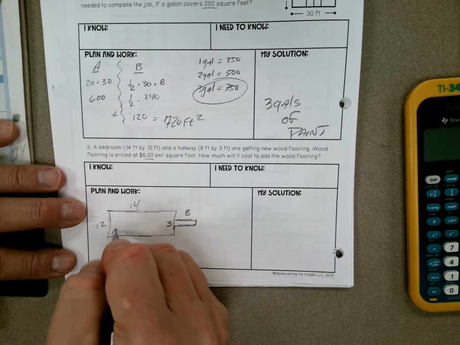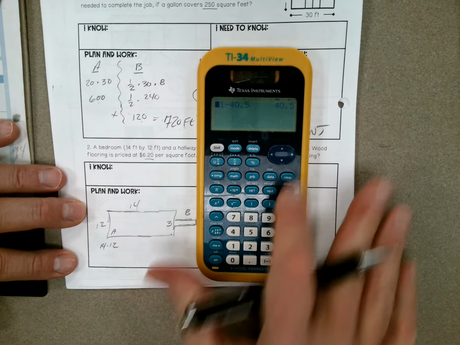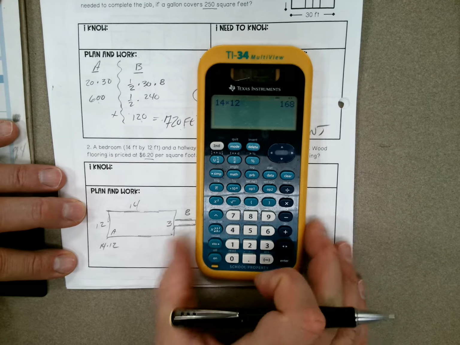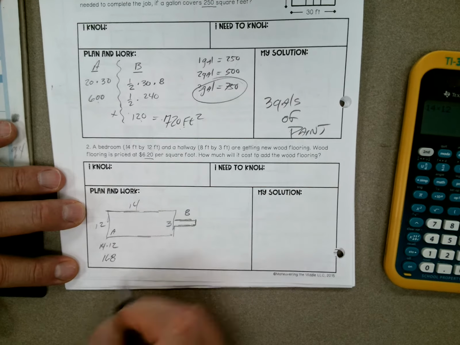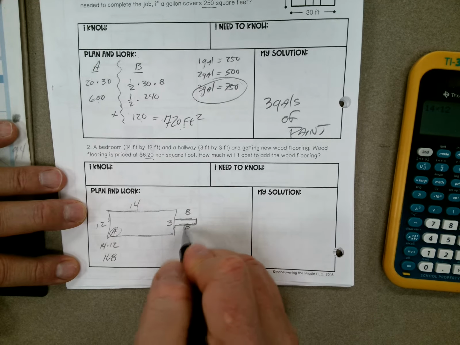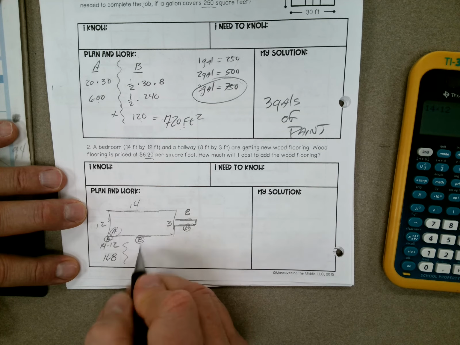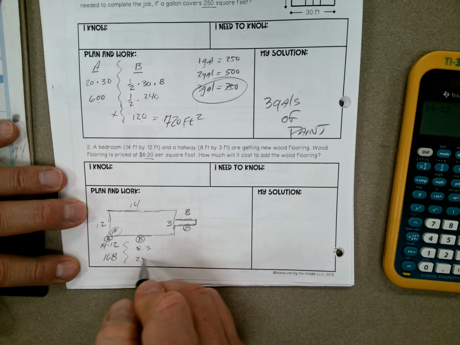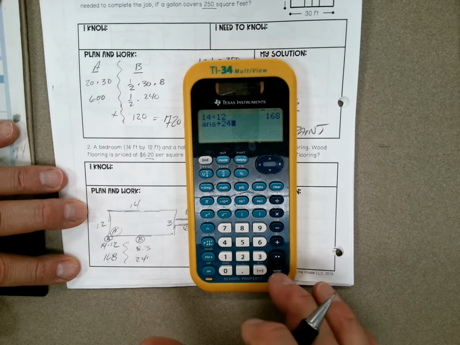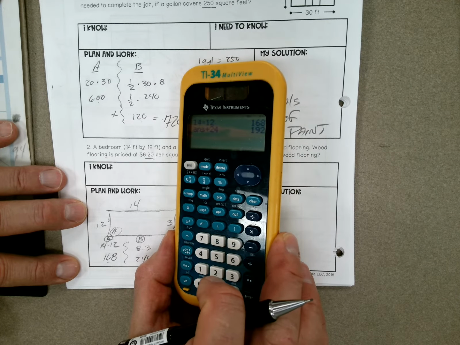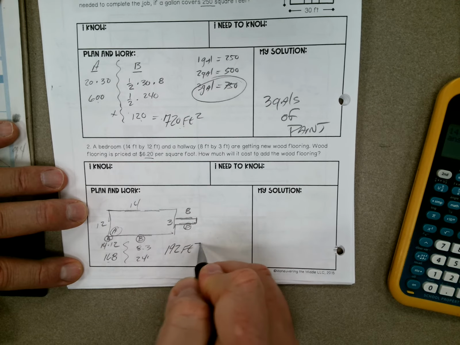So let's find the area of this, 14 times 12, and I'm just going to grab my handy-dandy calculator, and I end up with 168, okay? And now we're going to call this figure B. Okay, that was A. Call this figure B. 8 times 3 is 24. Add the 168 plus the 24. Okay, and we get 192. So the total area is 192 square feet.